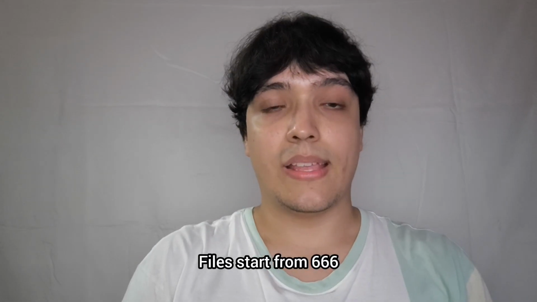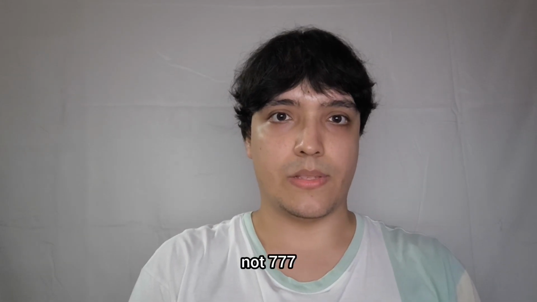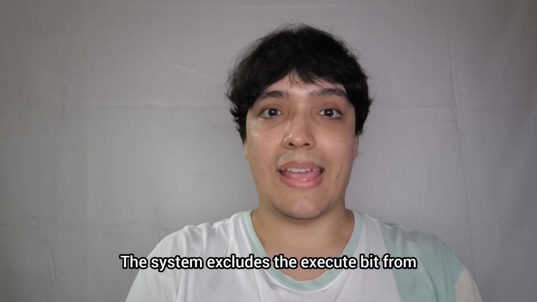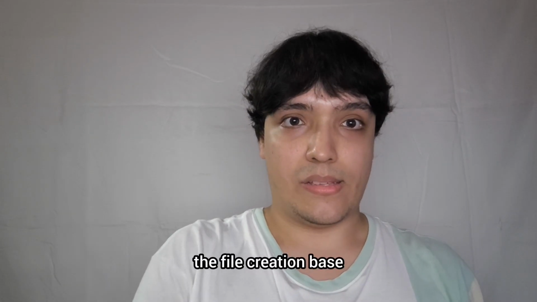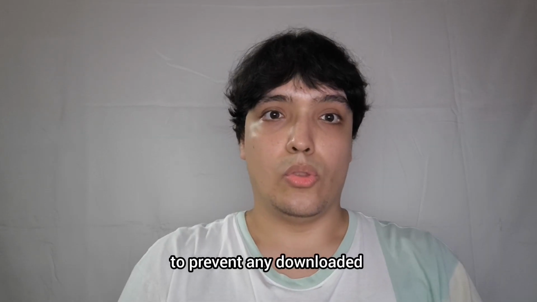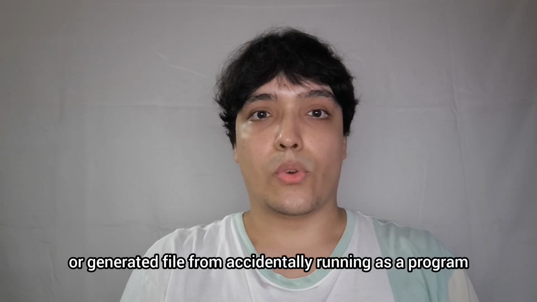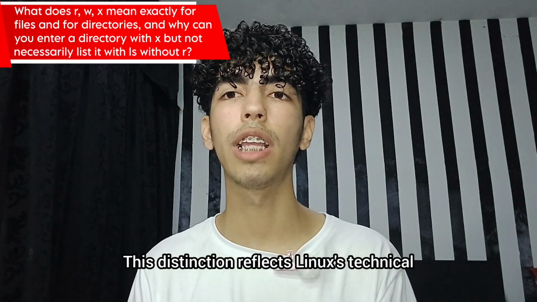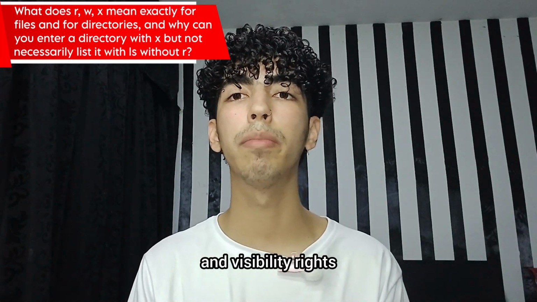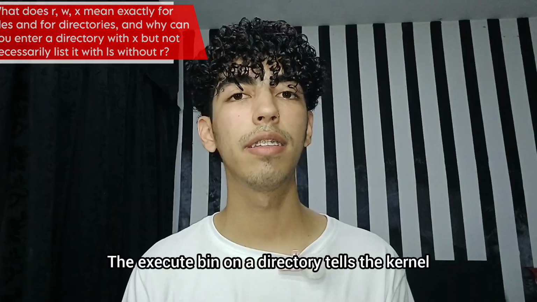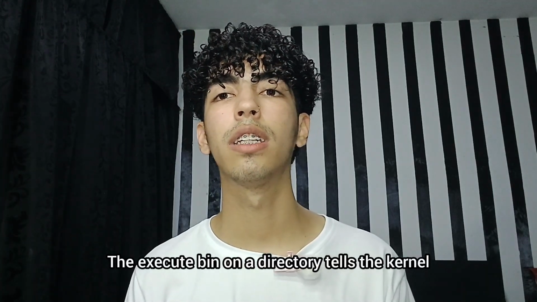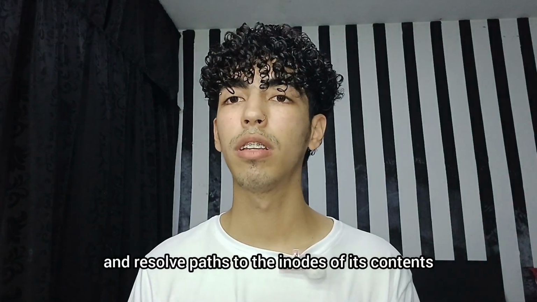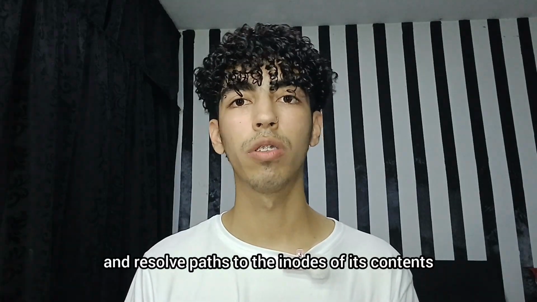Files start from 666, not 777, for a deliberate security reason. The system excludes the execute bit from the file creation base to prevent any downloaded or generated file from accidentally running as a program. This distinction reflects Linux's technical separation between traversal rights and visibility rights. The execute bit on a directory tells the kernel that the process is authorized to traverse it and resolve paths to the inodes of its contents.